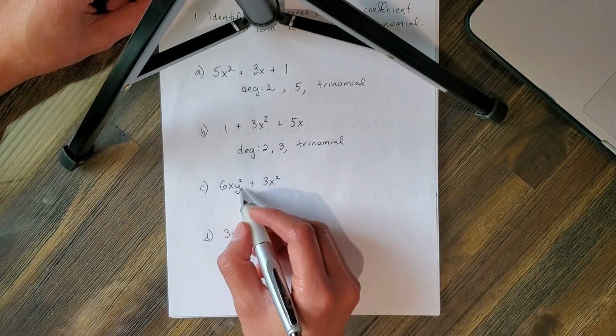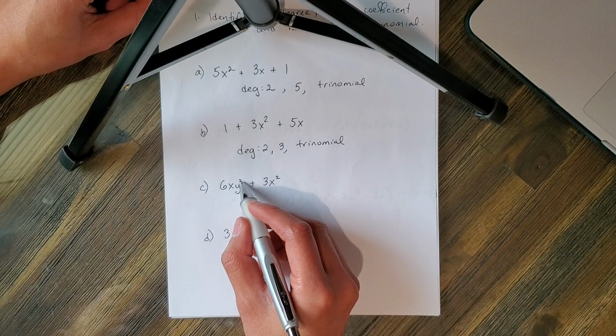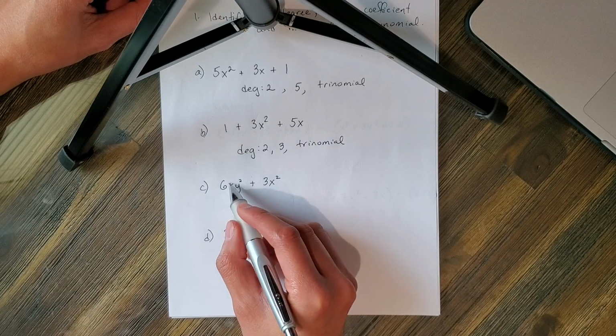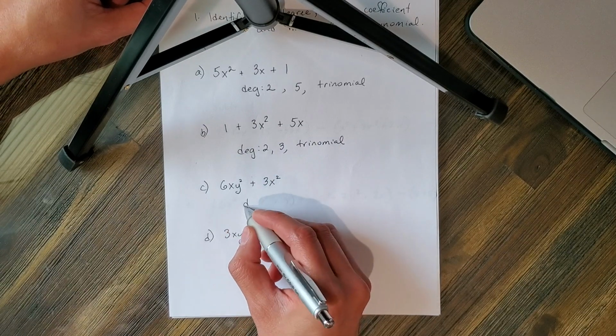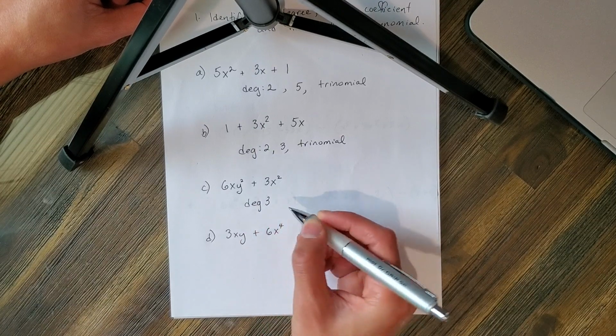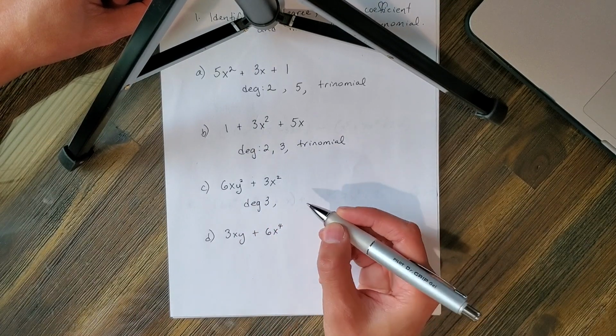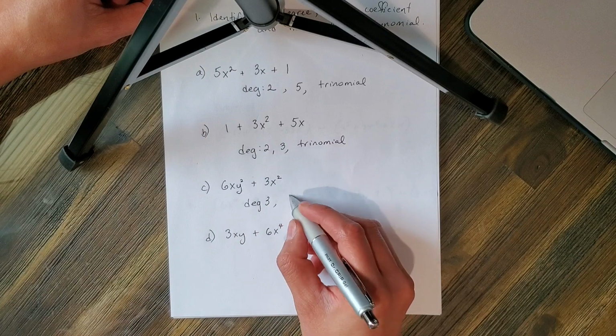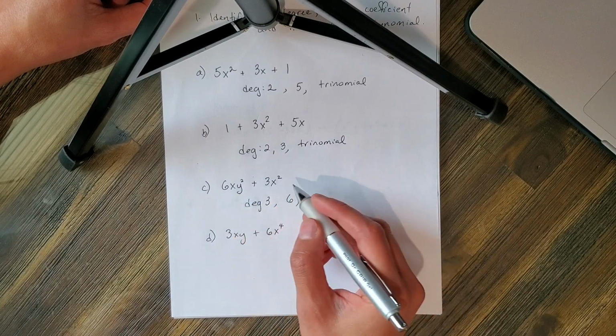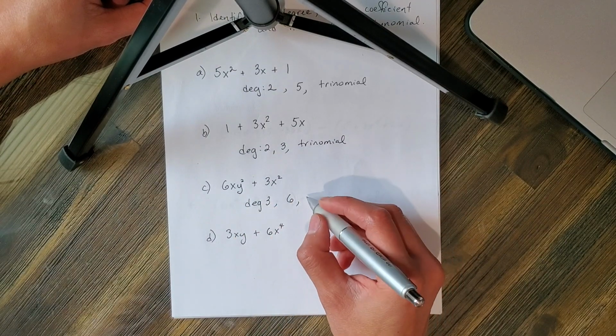So take a look here. This one has 2 variables, so that's y squared and then x to the first power. So add those up, you get 3. So the degree here is 3. The leading coefficient is 6. And the type of the polynomial, it's a binomial.